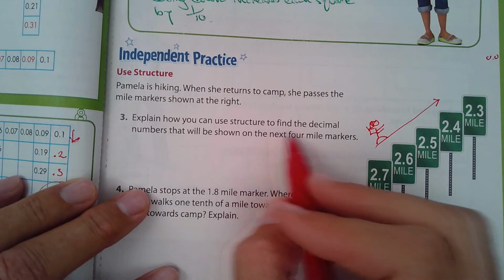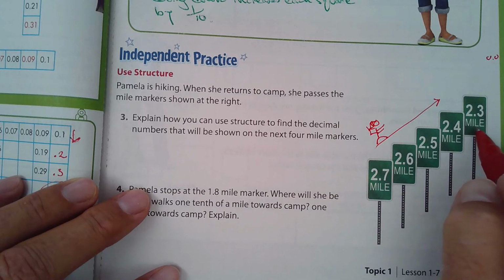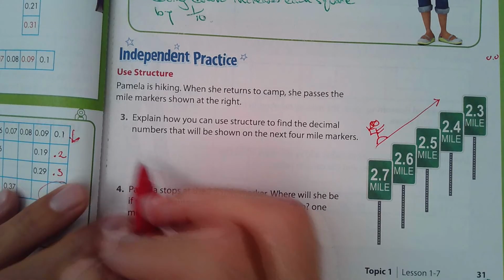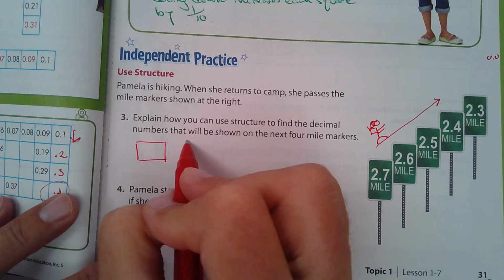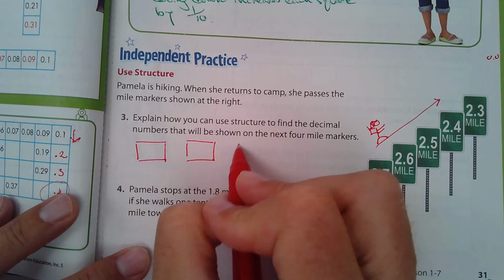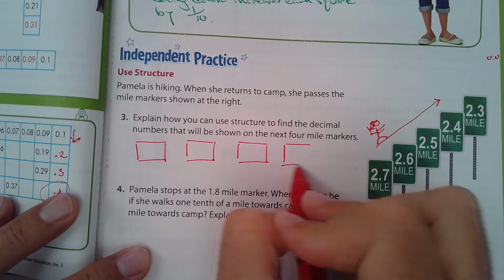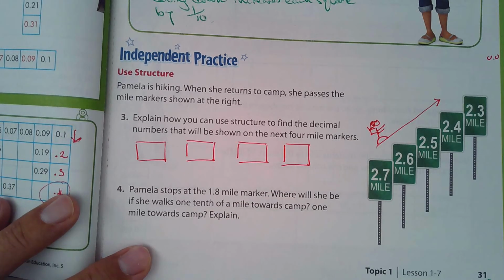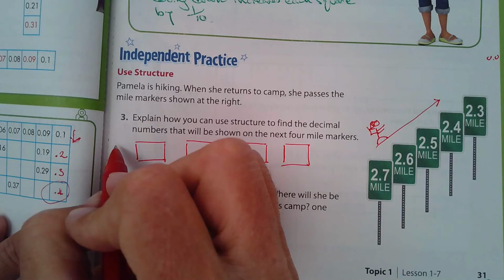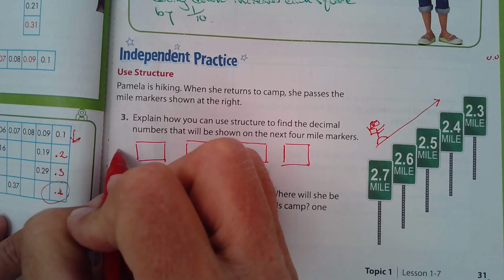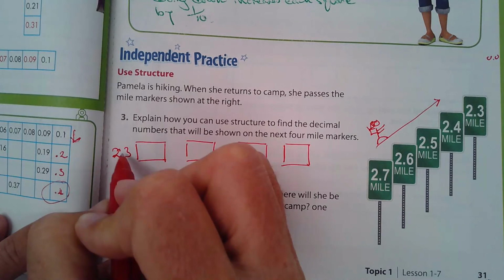It says, explain how you can use structure to find the decimal numbers that will be shown in the next 4 mile markers. So what do you think the next marker would be? I'm going to do 4 markers here. Here's 1. Here's 2. Here's 3. And here's 4. So fill those out. And this one right here was 2.3.